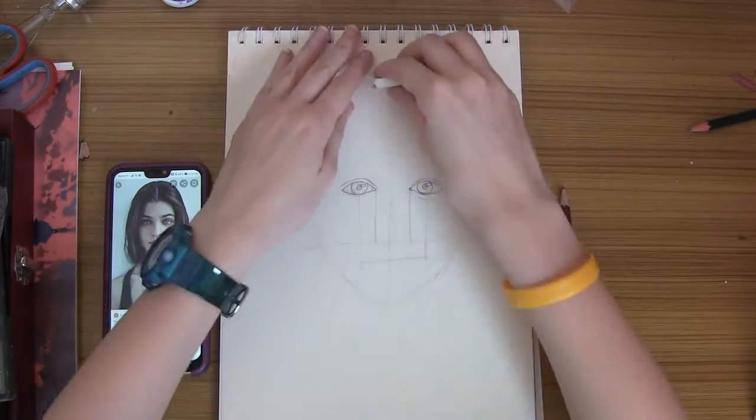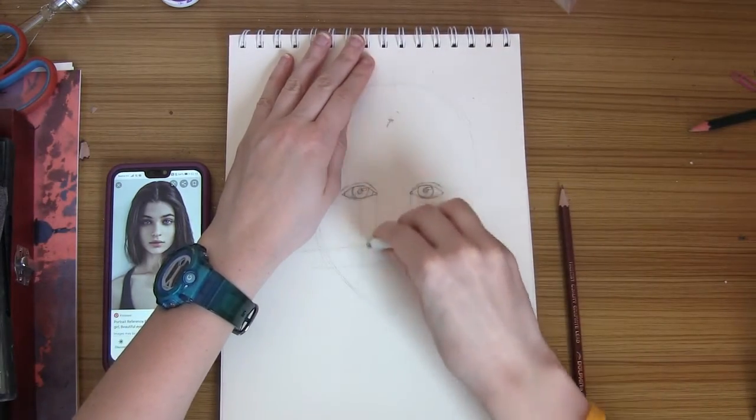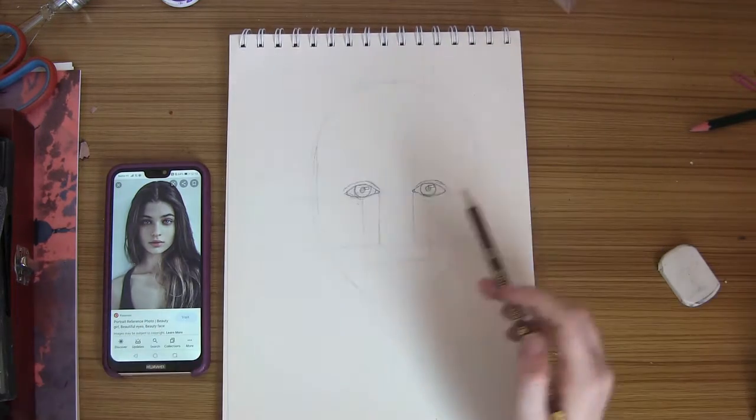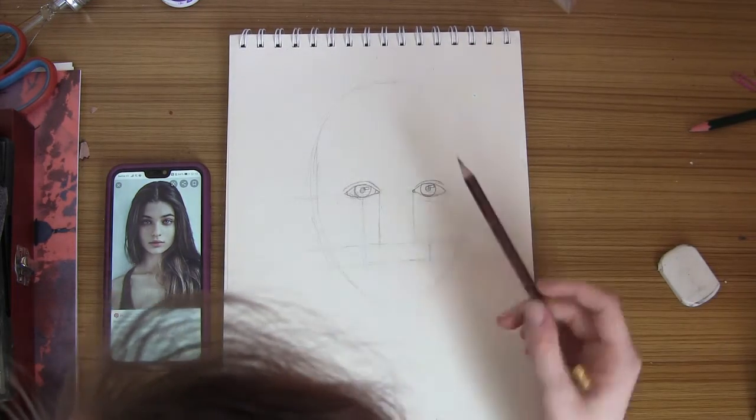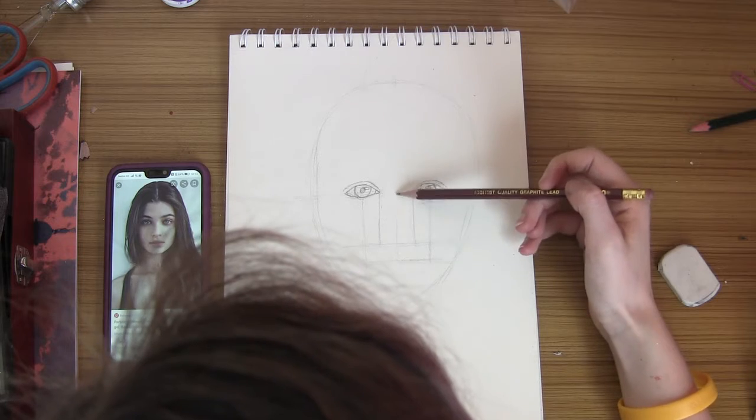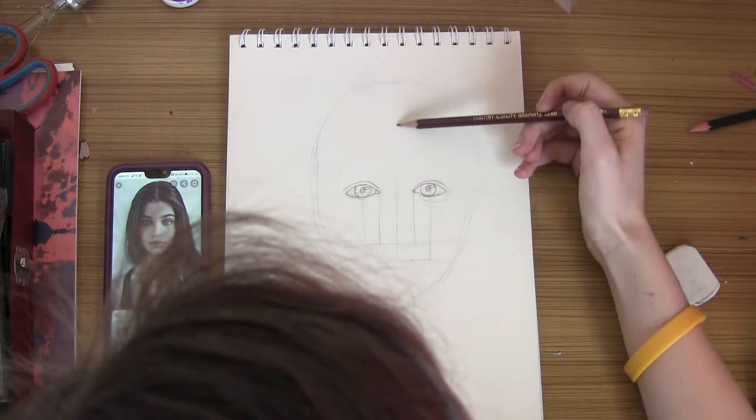So we're actually going to adjust this middle line so that it's not confusing later. Oh, look, we're going to draw it actually in the middle. There we go.